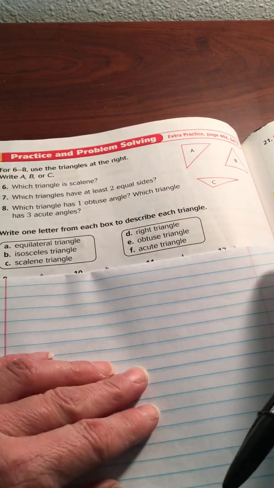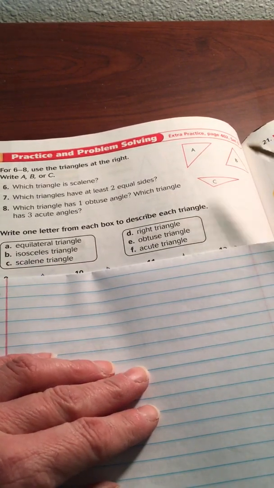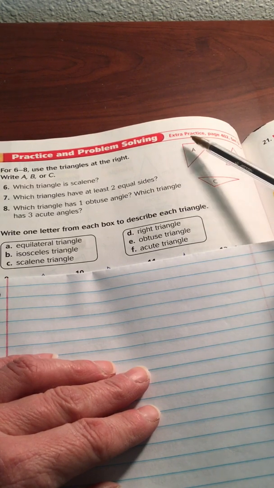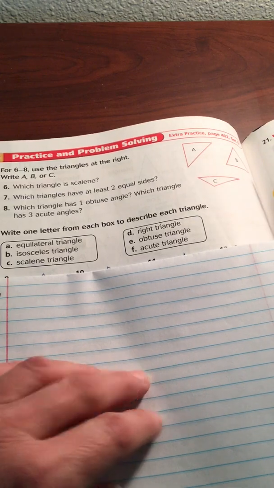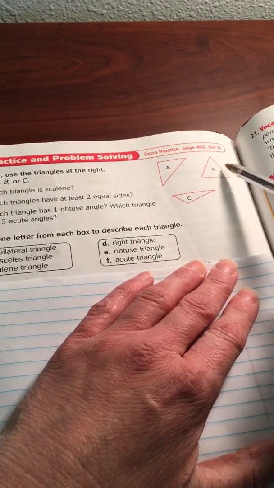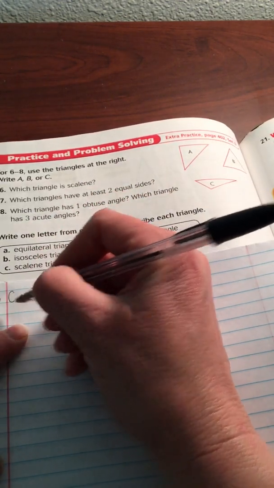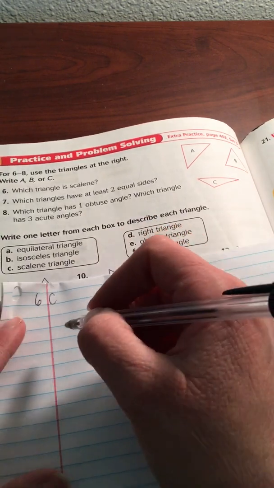Now I have to remember, when I looked before, a scalene is a triangle where none of the sides are the same. It looks to me like these 2 sides are going to be the same. And on letter B, I think all 3 sides are the same. Letter C doesn't look like any of those sides are the same. So I'm going to say letter C for number 6.